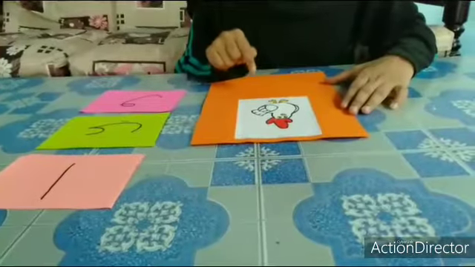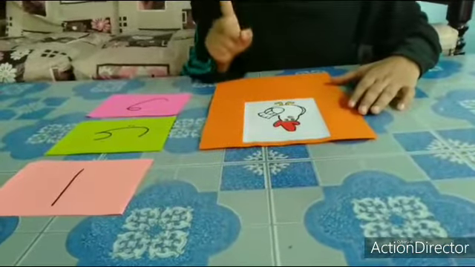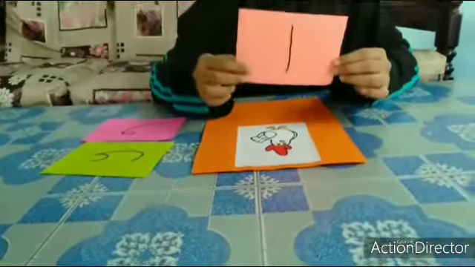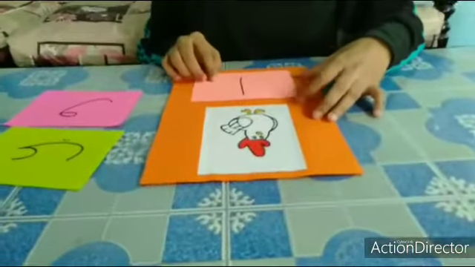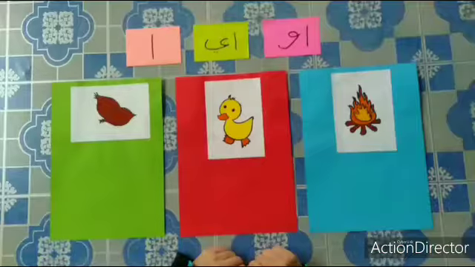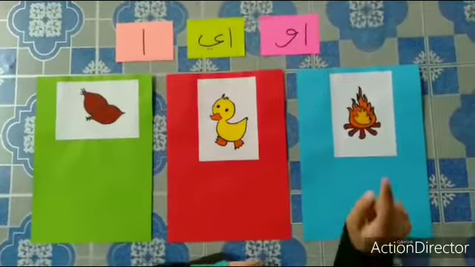What is the beginning sound of ayam? Yes, the beginning sound of ayam is A. So, let's match them. A, ayam. Now, let's start our activity.